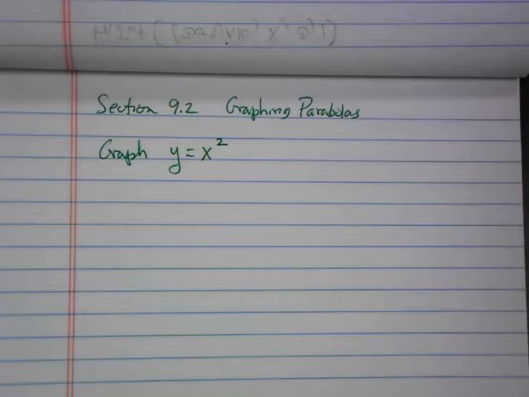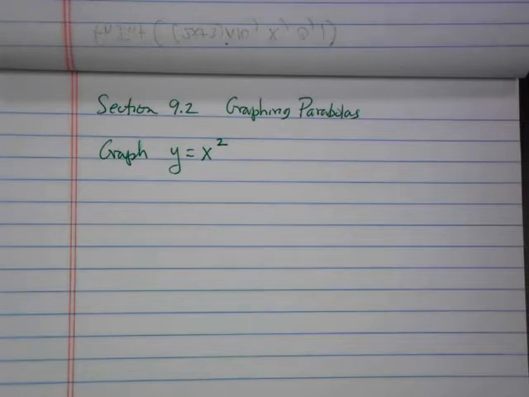Why is that the first thing you should think? Because it has an exponent. If it has an exponent, it is not going to be a line. So if I draw this picture and I get a line, what do I know? It's wrong. I did it wrong, really wrong.